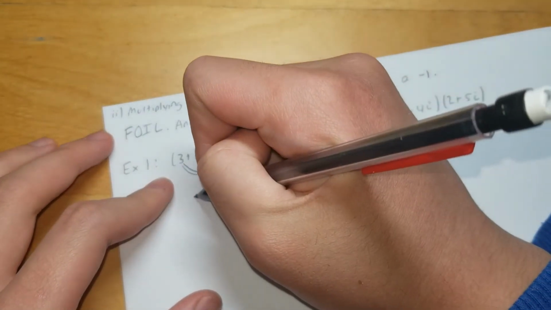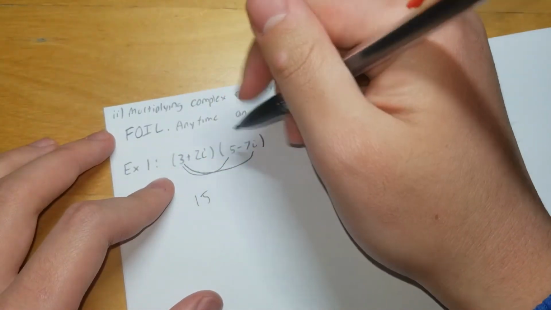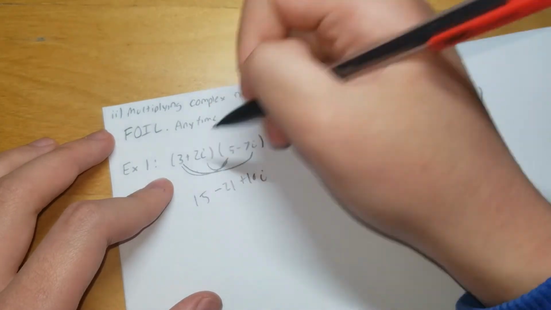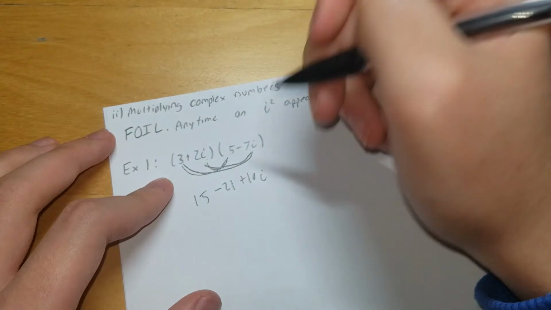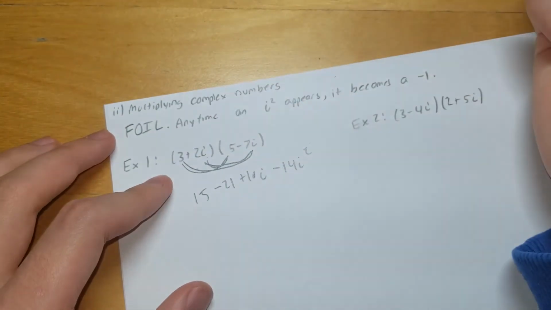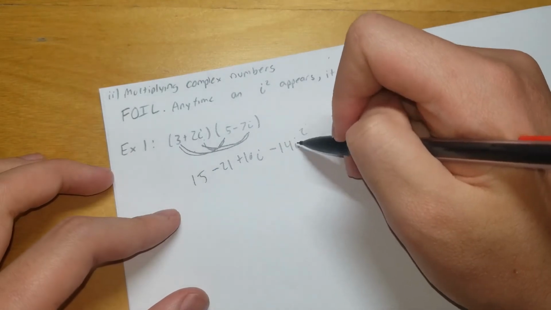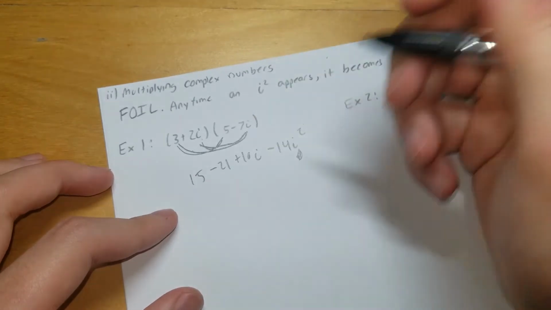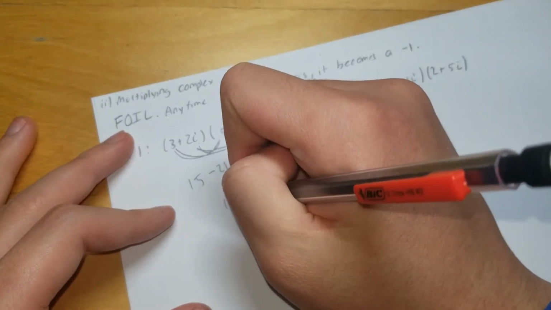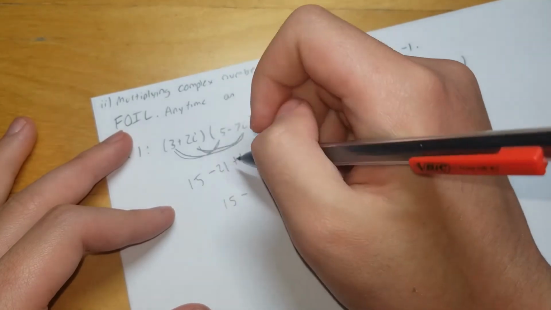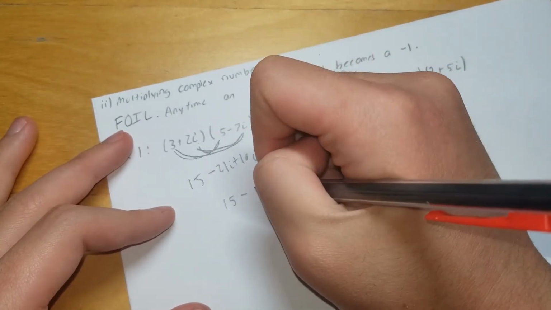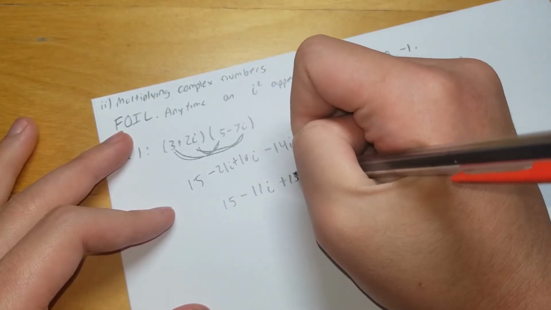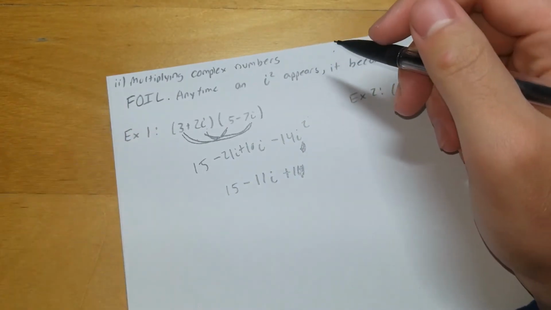So 3 times 5, 15. 3 times negative 7, minus 21i. 2i times 5 is plus 10i. And then 2i times negative 7i is negative 14i squared. And in this case, i squared is negative 1. Okay, just forget that. Combining it straight up, minus 11i plus 14 in this case actually. So 29 minus 11i would be your final answer.